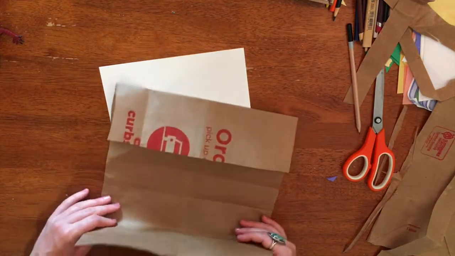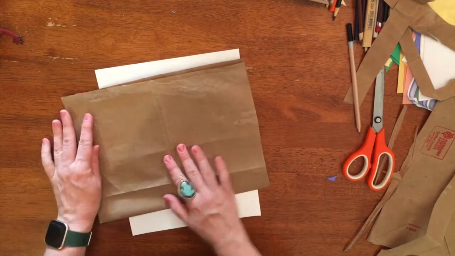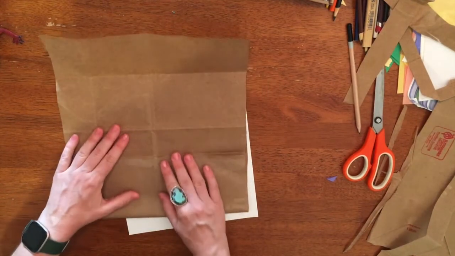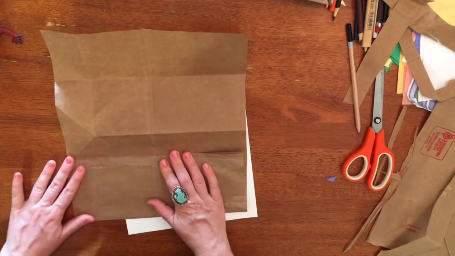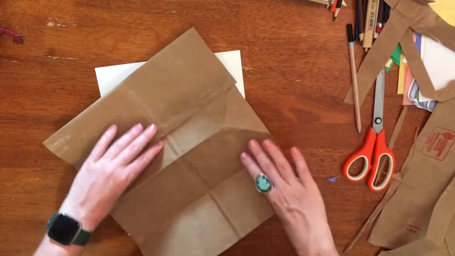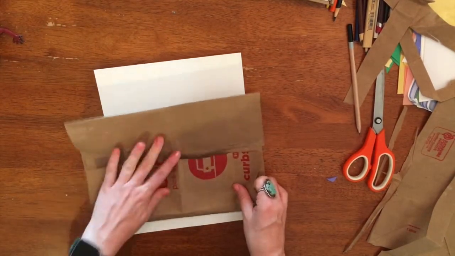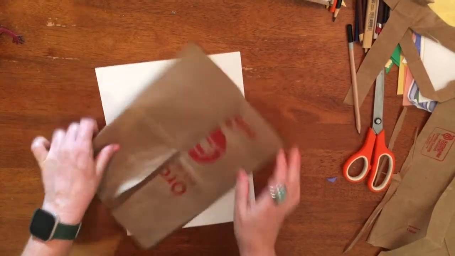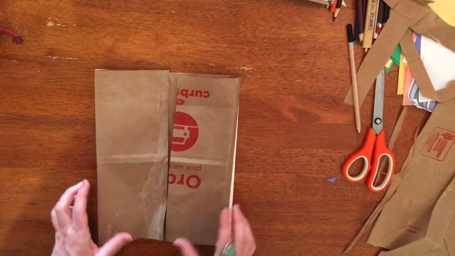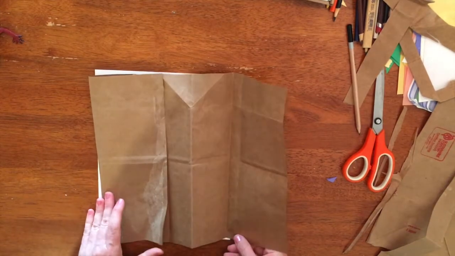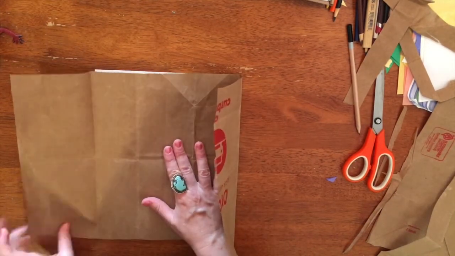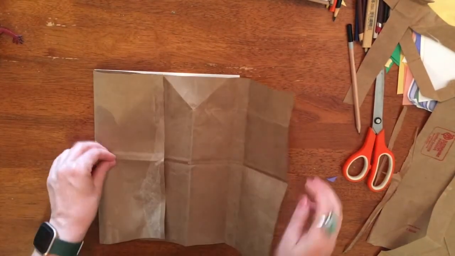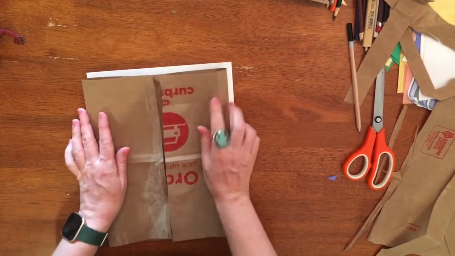So what you can do is, again, we made the center fold. Okay. So you're going to take this edge and you're going to fold it to the center there. And then you're going to take this edge and fold it to the center as well. Good. So now this, once we have everything decorated, is going to be glued on to this page. And we're going to be able to fold it this way. And these flaps are going to fold in.